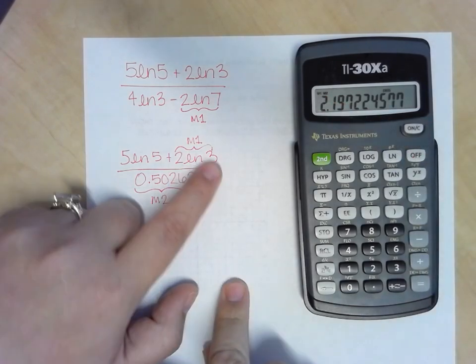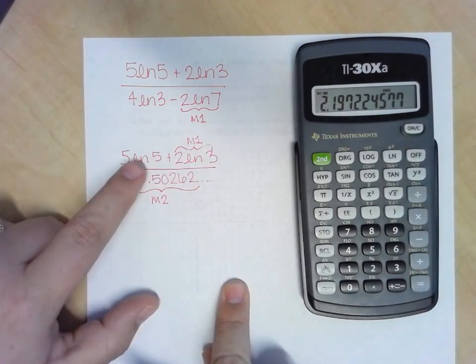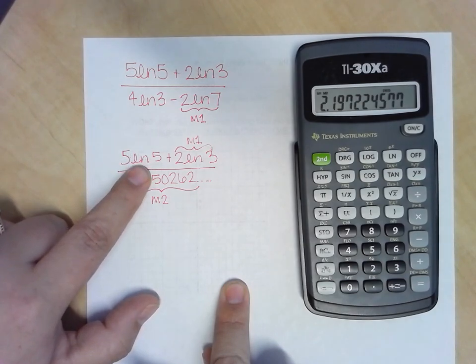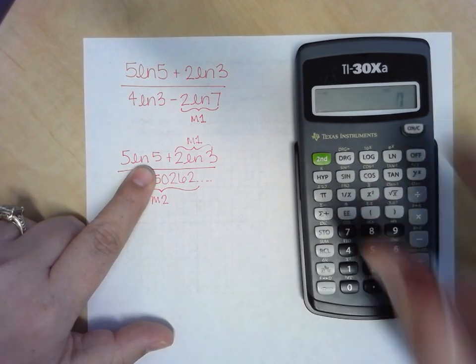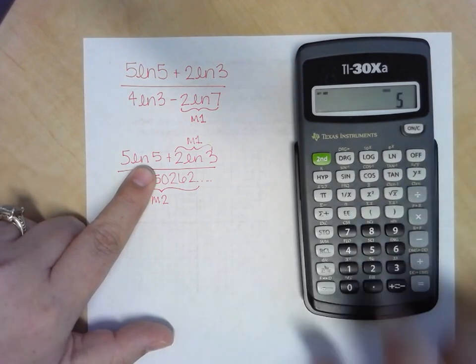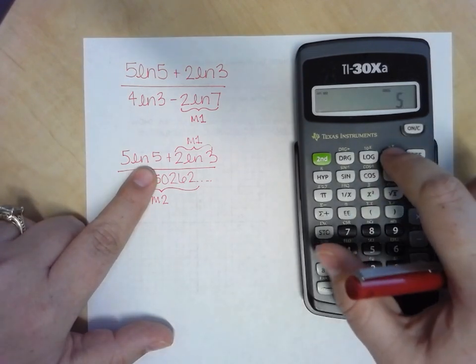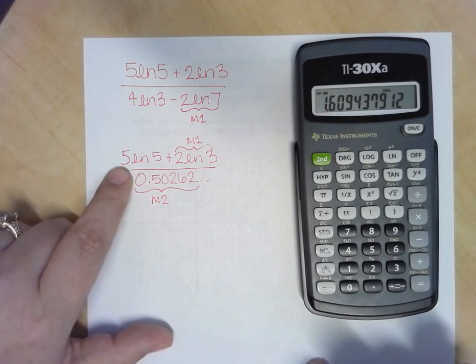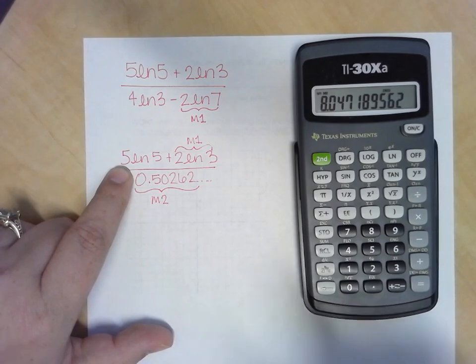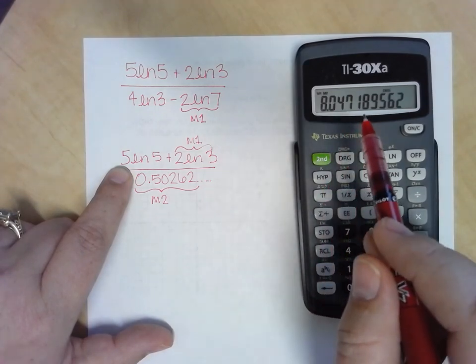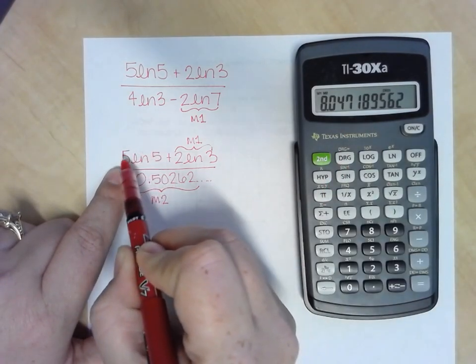Okay, so now that I have this piece stored, I want to calculate this first term so that I can add what I just stored to it. Okay, so I'm going to clear my screen and I'm going to type in 5 and take the ln of it. And then notice I have a coefficient of 5, so I'm going to multiply that by 5. And this 8.047, that's what this first term equals.